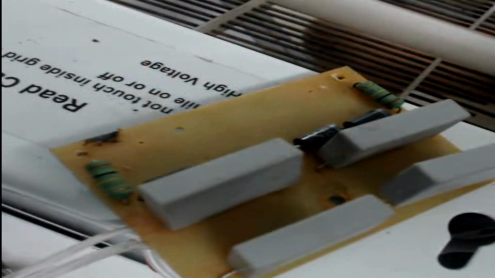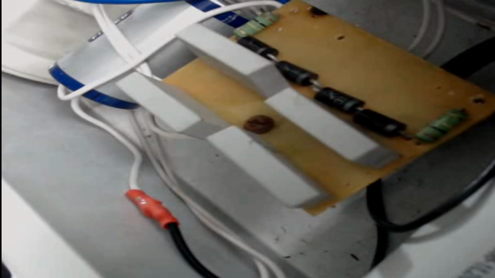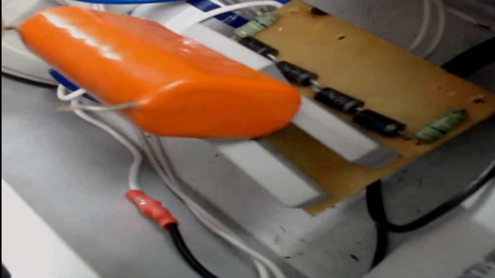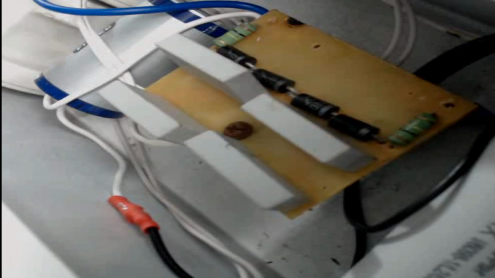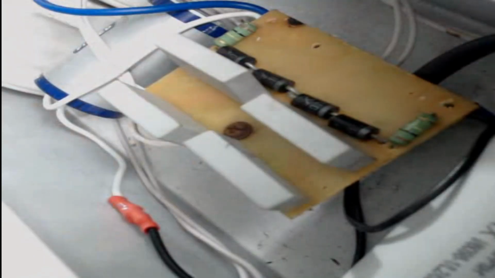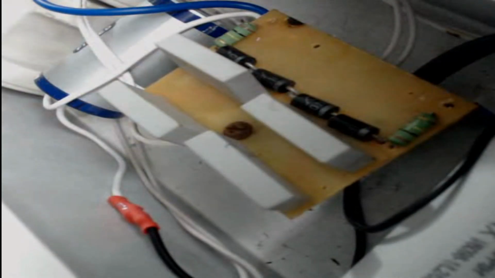Now I have put the condensers instead of this condenser, one this condenser and second this condenser. So I have put capacitors from the fan capacitors. These are used to start the fan. So I have replaced this capacitor with fan capacitors.